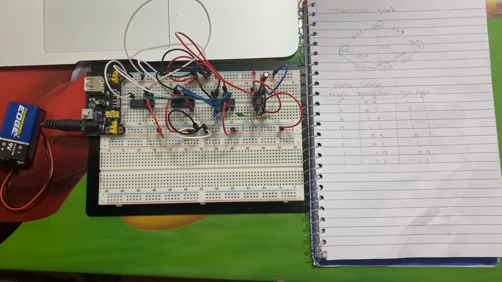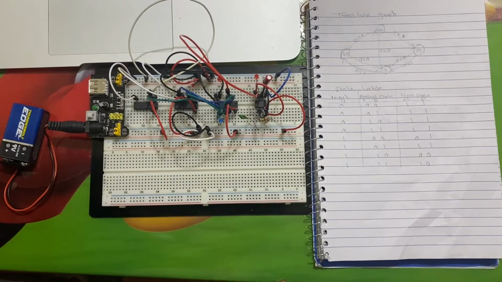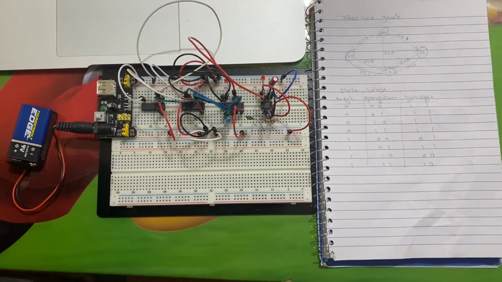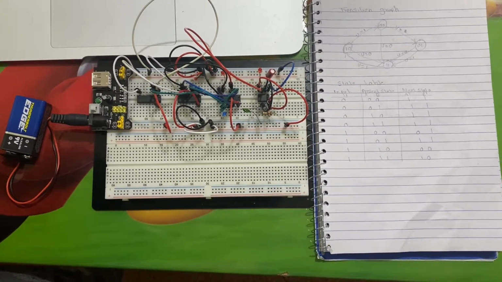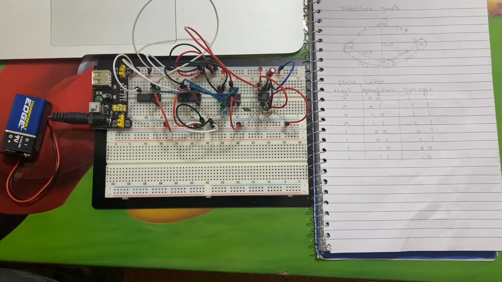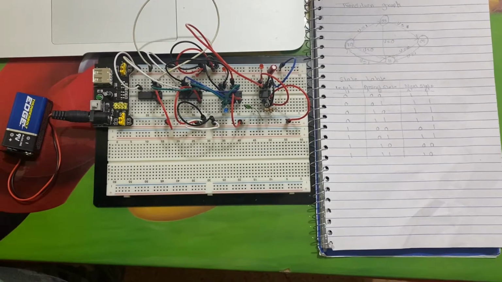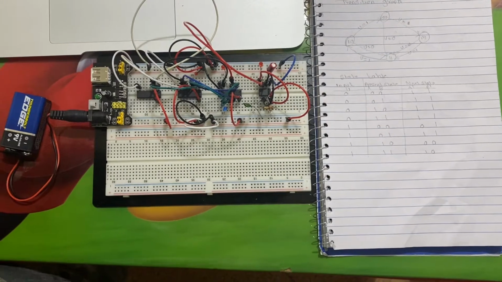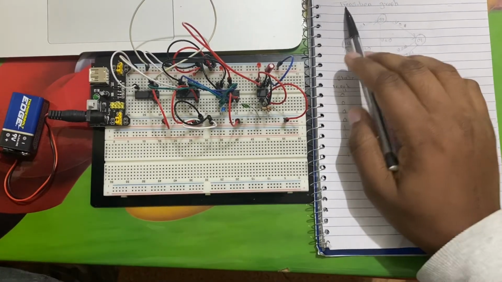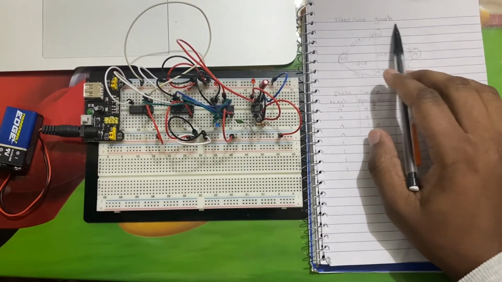Today, I'm going to be demonstrating my last part, which is my gray code. In my previous videos, I demonstrated the timer and the D flip-flop. Then in my second video, I demonstrated my timer with my register. Now the last part, I'm going to demonstrate my gray code, which I started by finding the transitional graph.